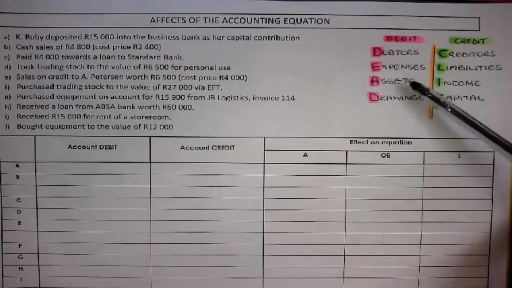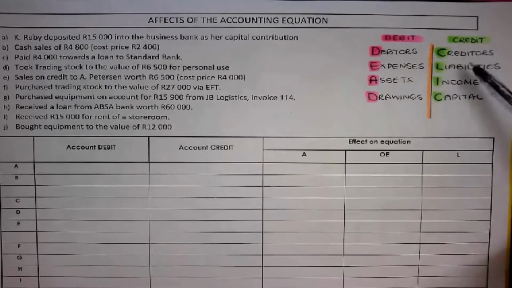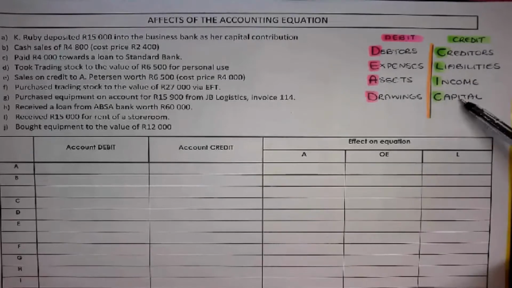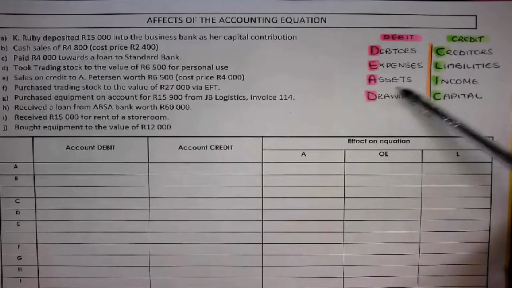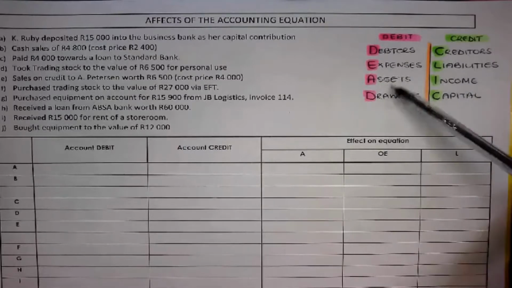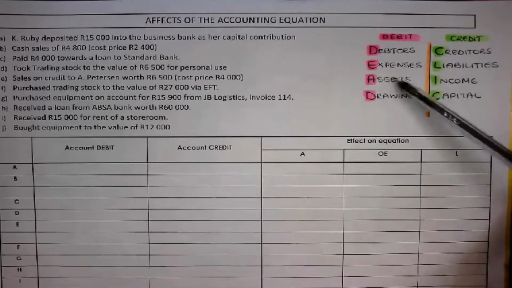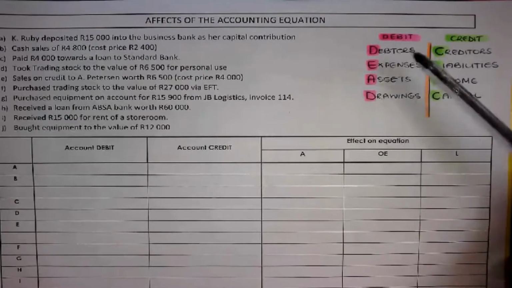So your debtors, expenses, assets and drawings increase on the debit side. Your creditors, liabilities, income and capital increase on the credit side. So if you're writing your assets on the debit side, you're telling me they're increasing. But if you wrote your assets on the credit side, the opposite side of where it's happy, you're telling me that they are decreasing. So it's really important to know.